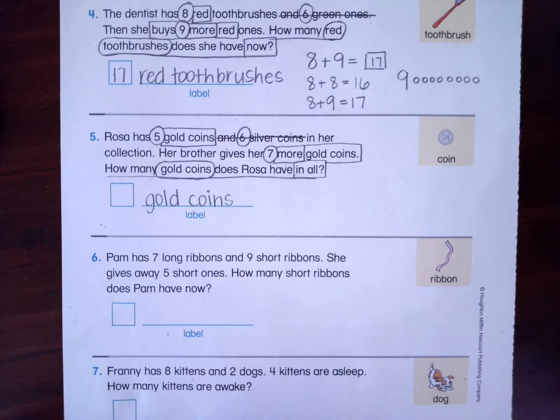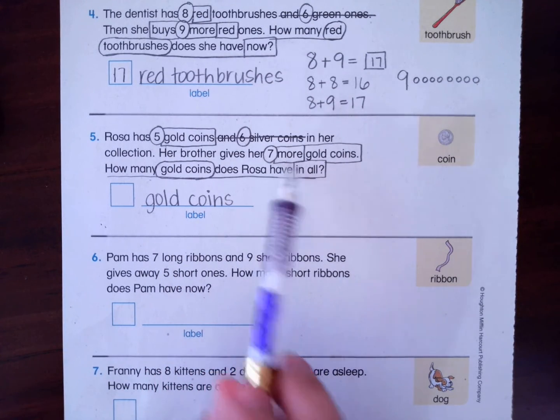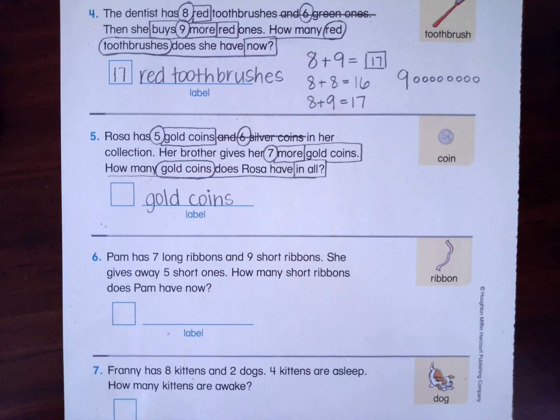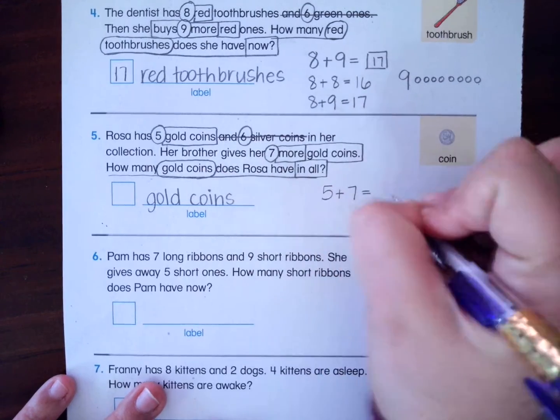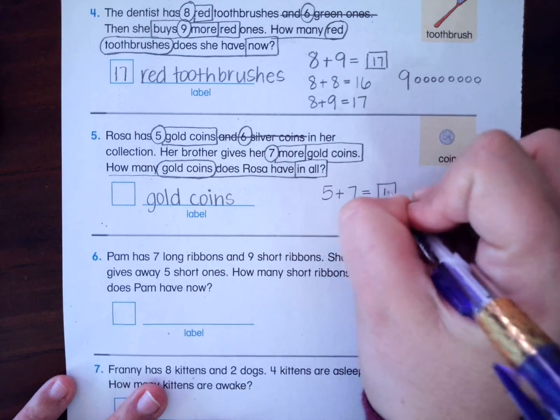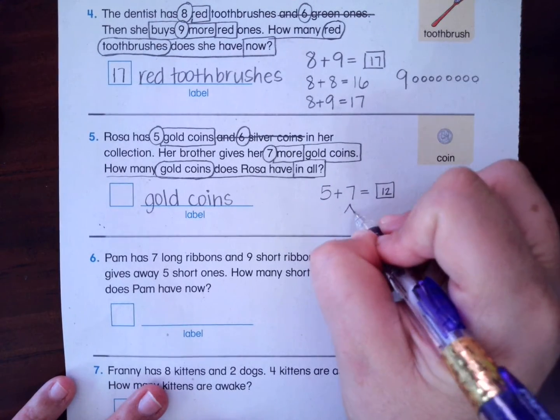Now I would like you to pause the video and figure out how you would solve 5 gold coins plus 7 more to get your total. All right, friends, did you get 12? I know that I could do the make a 10 strategy.